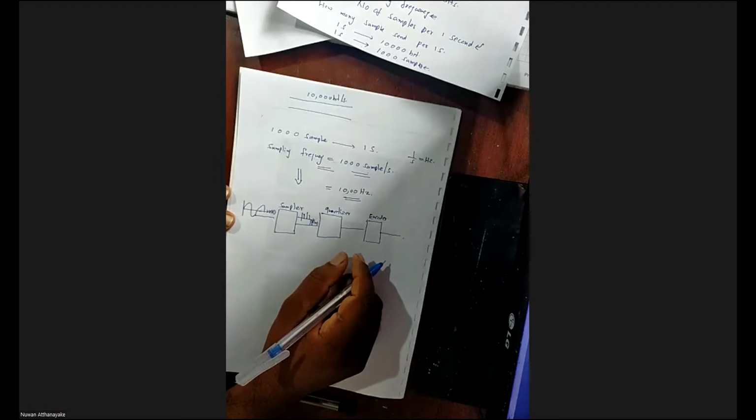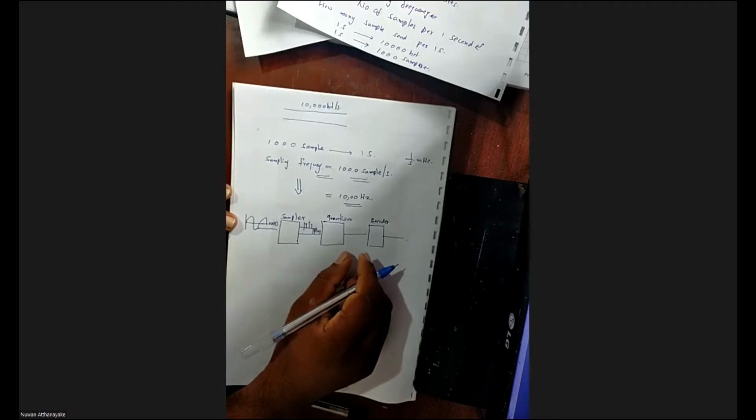Because once you do the sampling, we end up with a discrete set of values. Those are the samples. Then depending on the span, the maximum and minimum, we can decide what would be the best quantizing level.